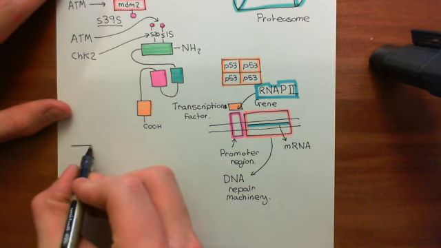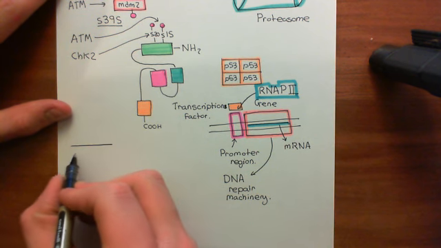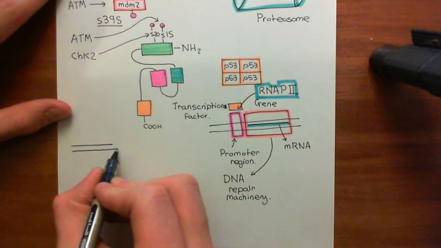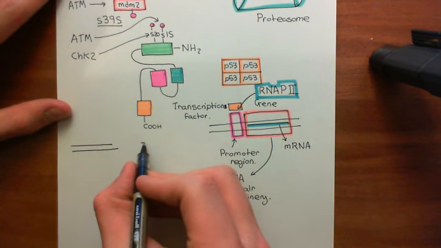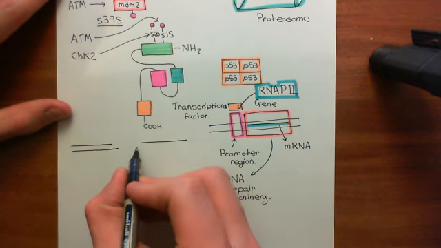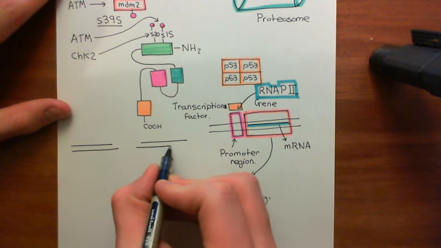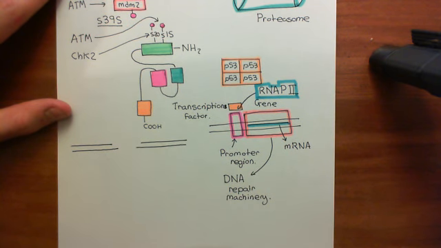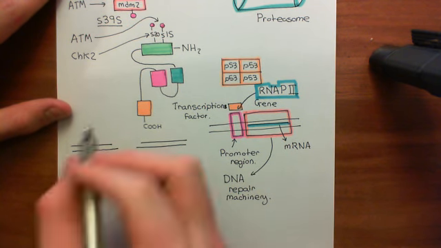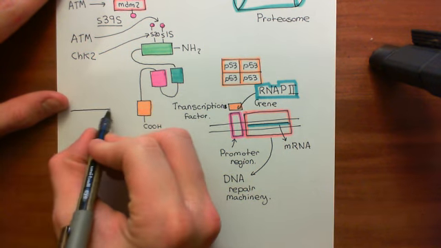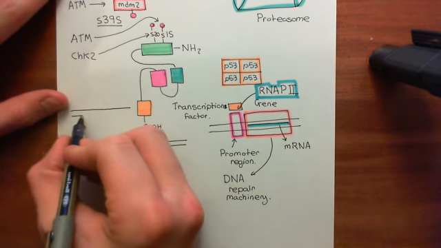Okay, so let's say we have our DNA here. We've had this double-strand break occur. Now it's going to be important in a moment that we understand the polarity of DNA. So let me draw the original piece of DNA again.